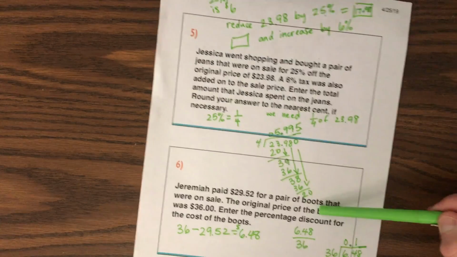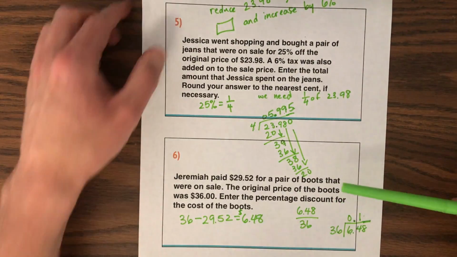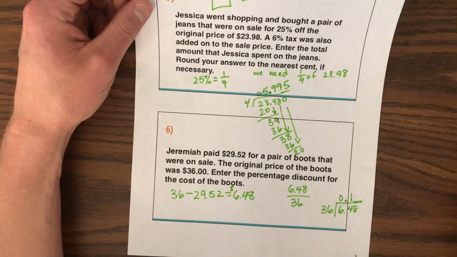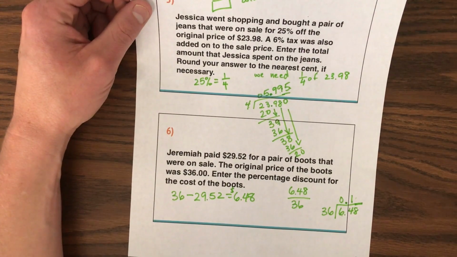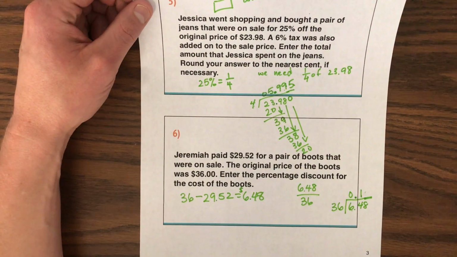I encourage you to try practicing some of these long divisions and doing some of these calculations by hand. I know it's tempting if you have a calculator at home to just grab the calculator, but I don't know what you're going to have available to you on the SBA, so just be ready.